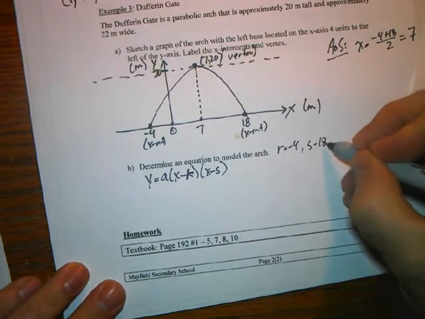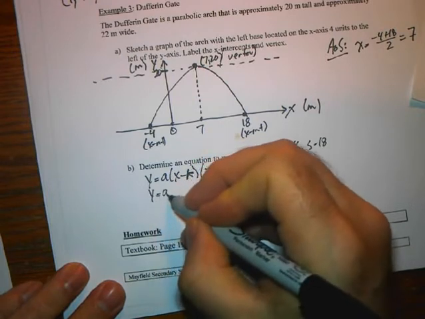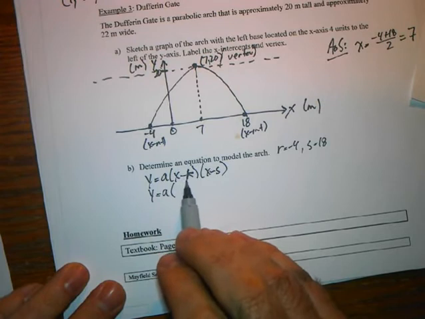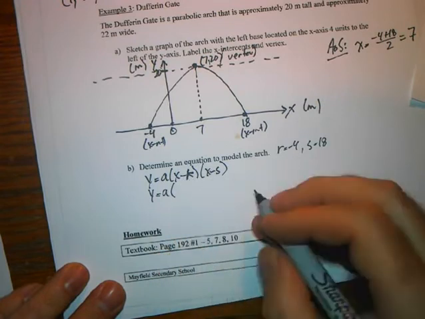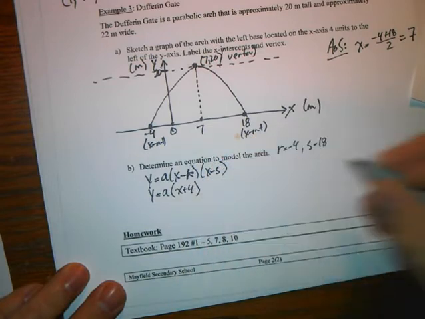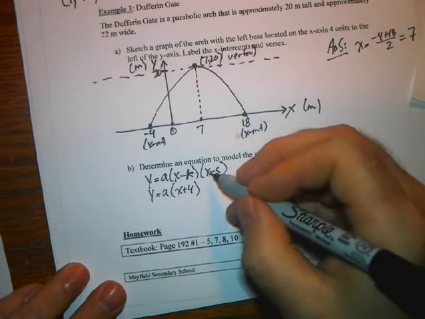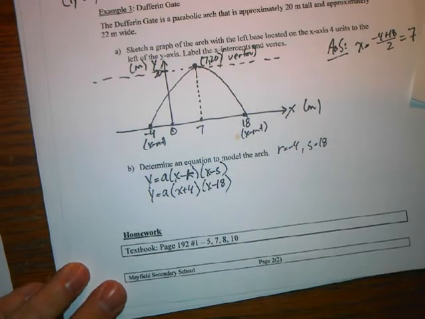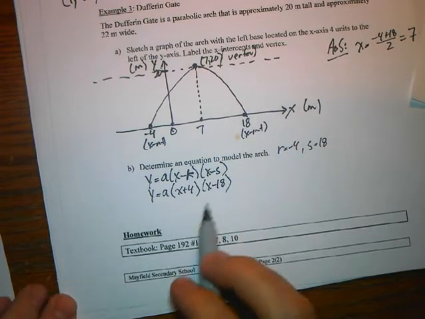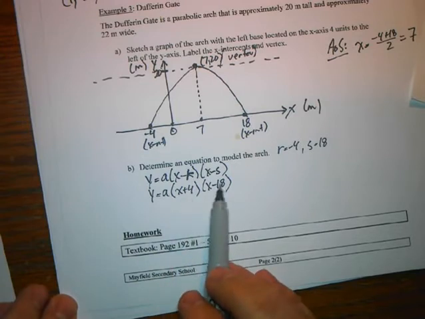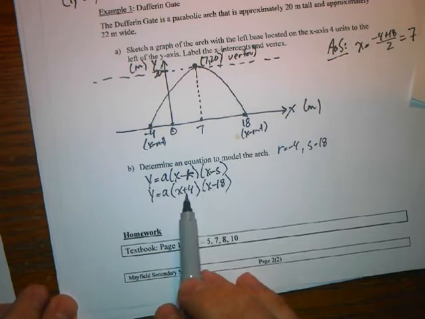So when I put that in here, now you have to be careful, it's x minus r, r is -4, so it's x minus -4, so it's x plus 4. And s is 18, so it's x minus s, so it's x minus 18. Now, if you were just given this equation, remember the little trick you had, just take the opposite sign, gives you the x-intercepts. So -4 and positive 18.